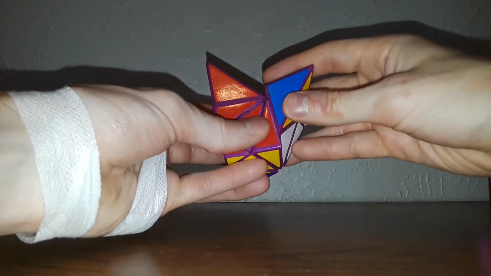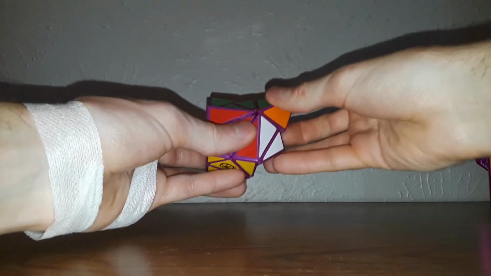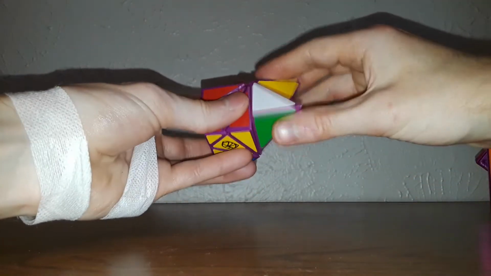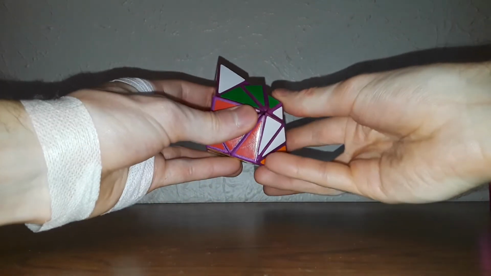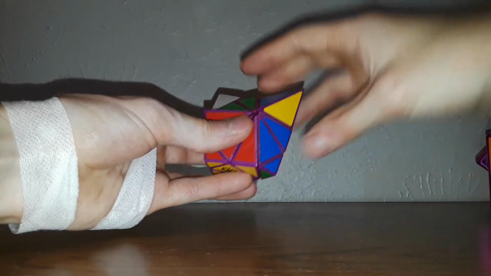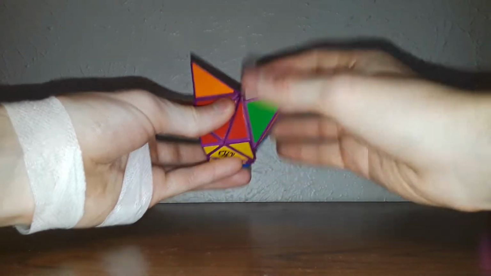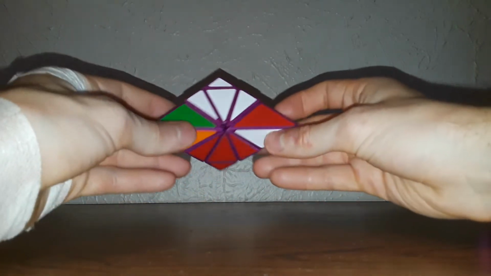So right here, R, U, R prime, U, R, U prime, R prime, U, R. Okay, so that swaps it.